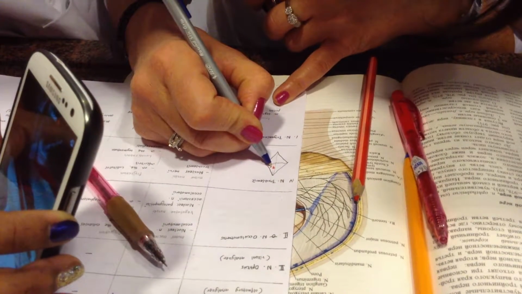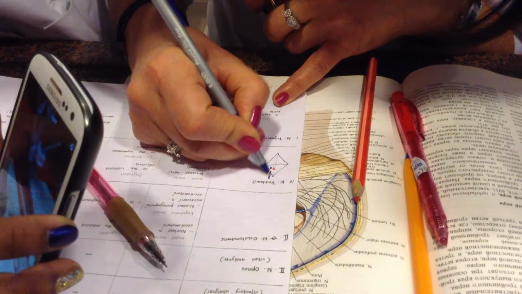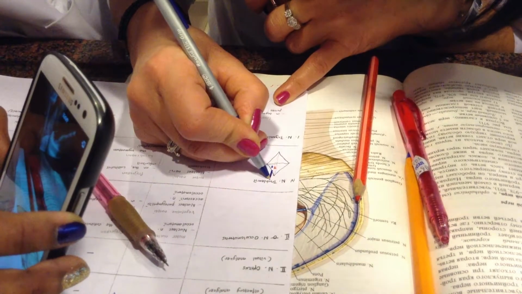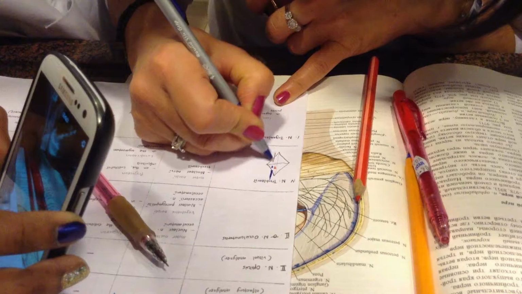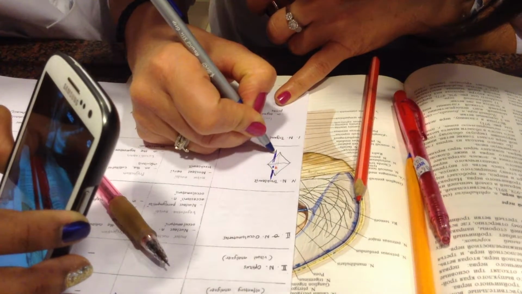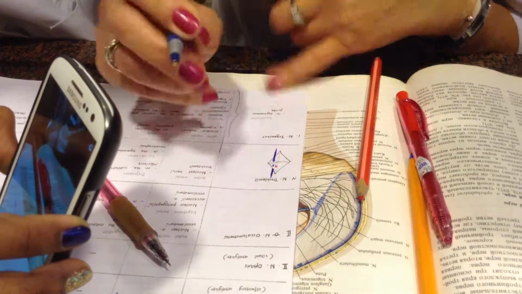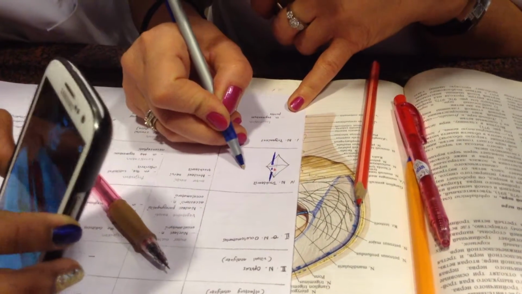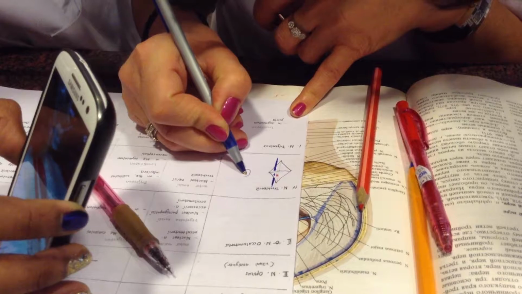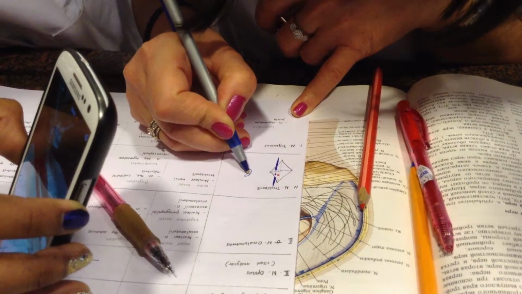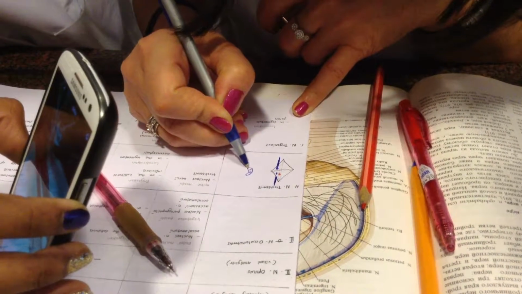One is continuous, one is tractus spinalis, and another is tractus mesencephalicus. This is tractus spinalis, and tractus mesencephalicus is above. After arising, it forms this semilunar ganglion, which contains what cells?